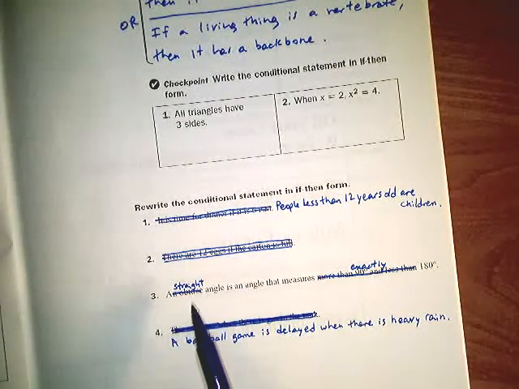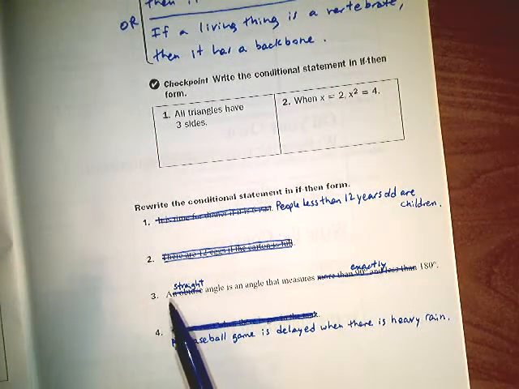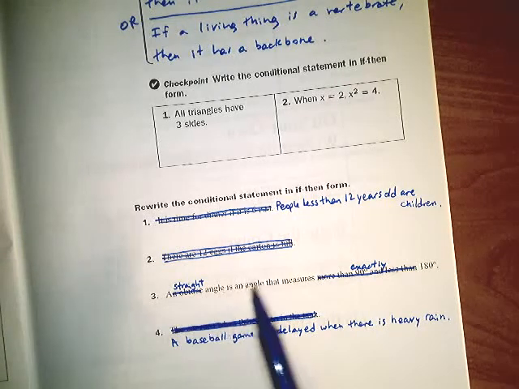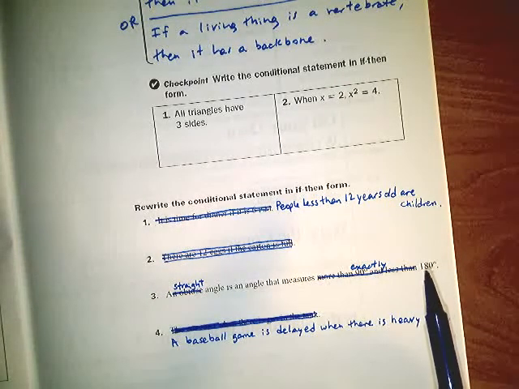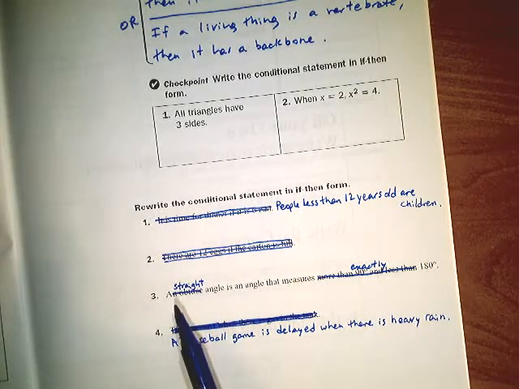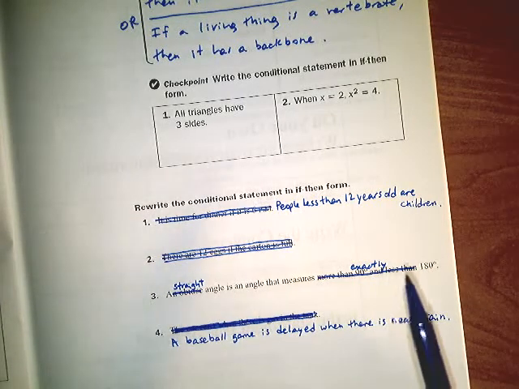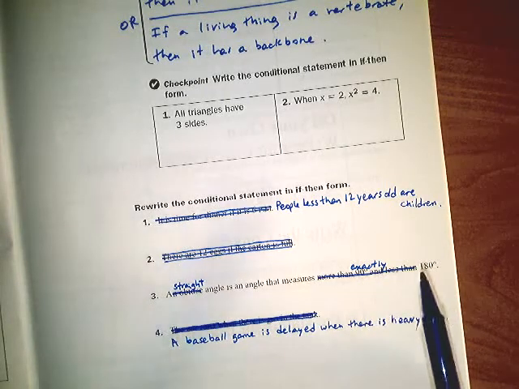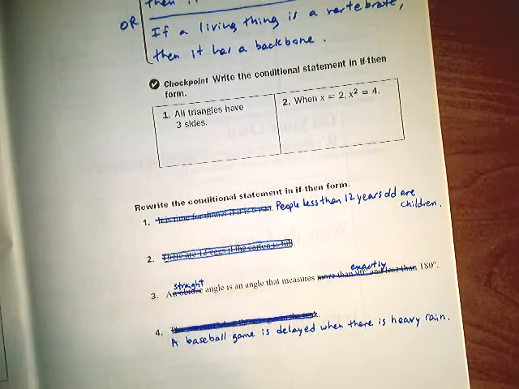Let's see. On this one, I rewrote the question. The original statement is, a straight angle is an angle that measures exactly 180 degrees. So I could say, if an angle is a straight angle, then it measures exactly 180 degrees, or if an angle measures exactly 180 degrees, then it's a straight angle. That's one way to write it in if-then form, or two ways to do it.